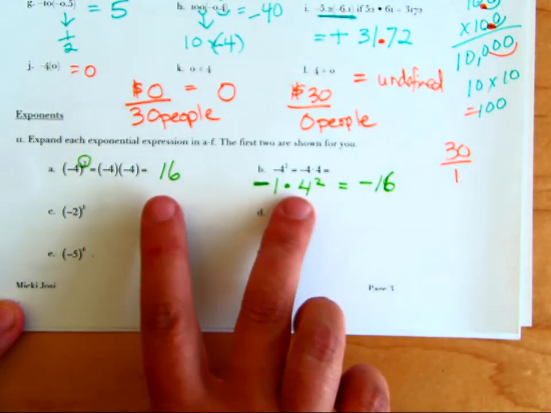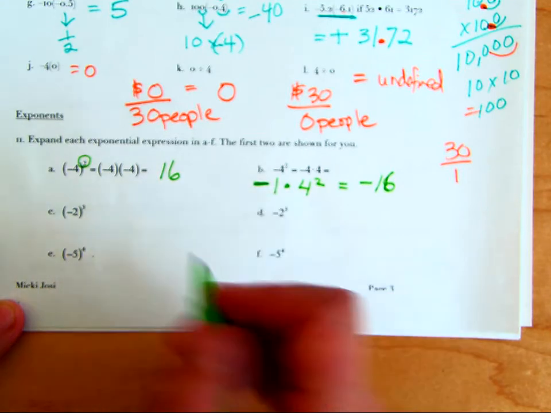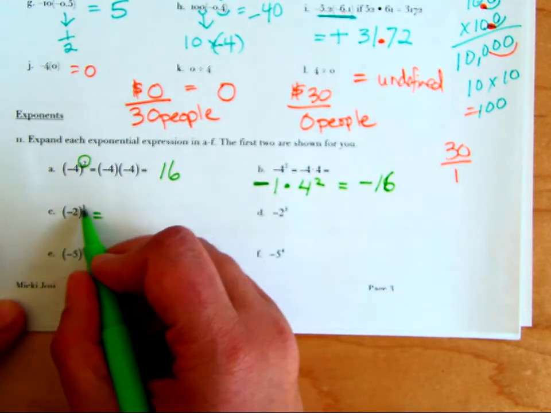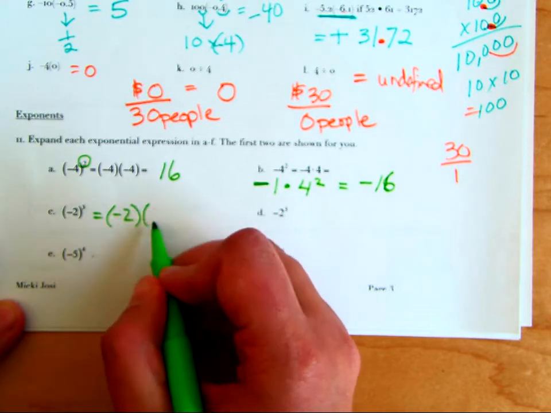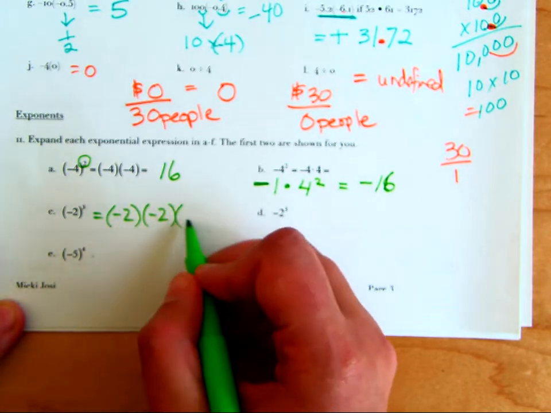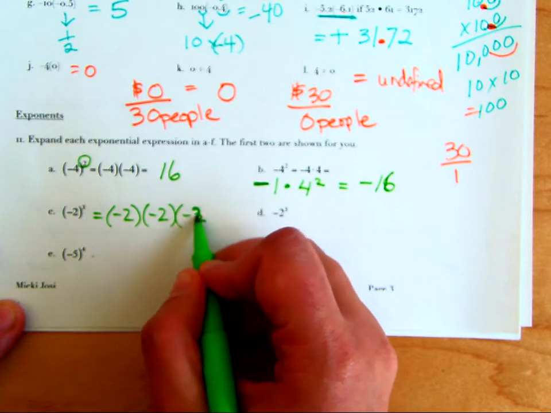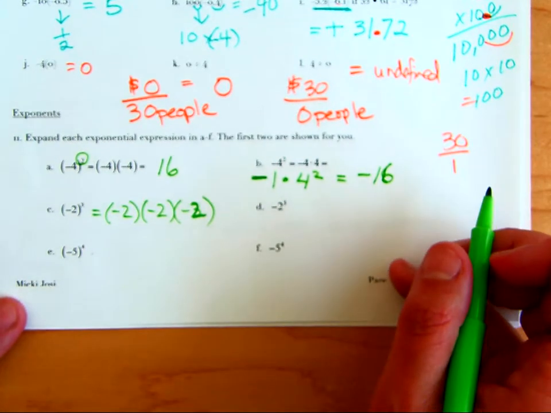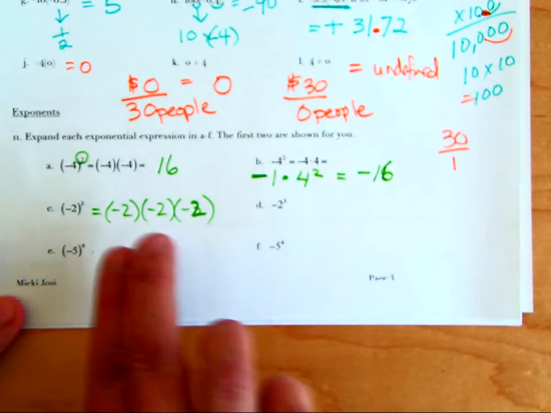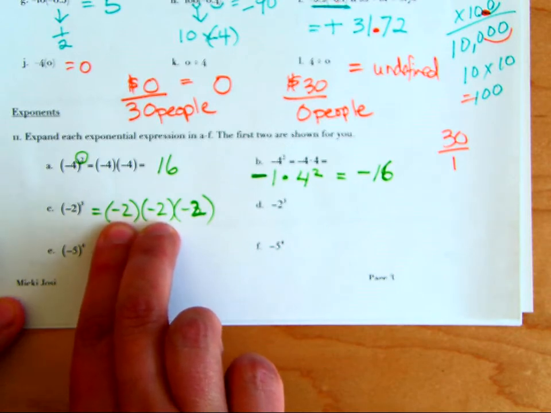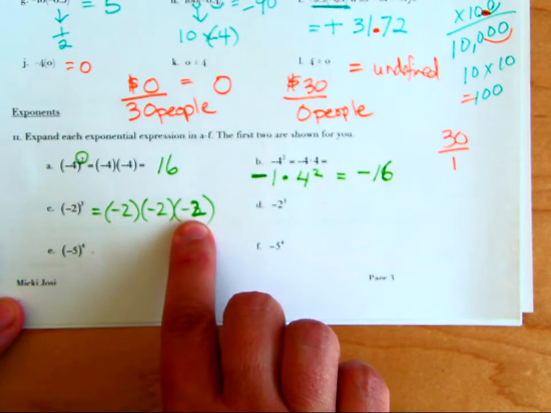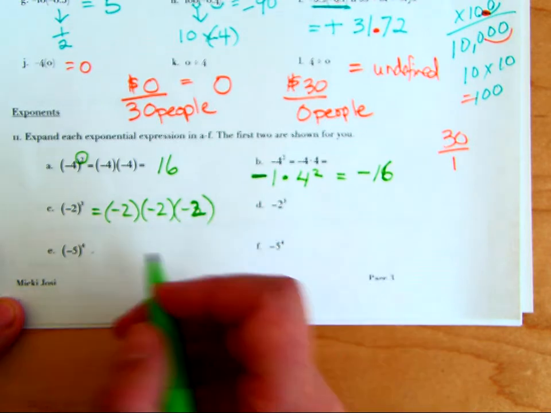This is one of the ones that people mess up a lot too. Here, if we take negative 2 to the third power, that means I'm going to multiply negative 2 times itself how many times? 3 times. Oops, I just wrote 3 because you said 3. Okay, negative 2 times negative 2 is positive 4. Positive 4 times negative 2 is negative 8.